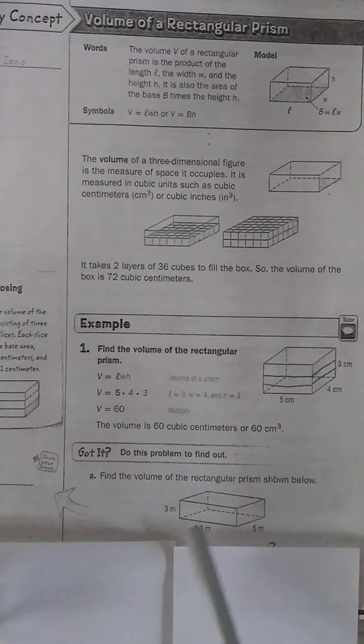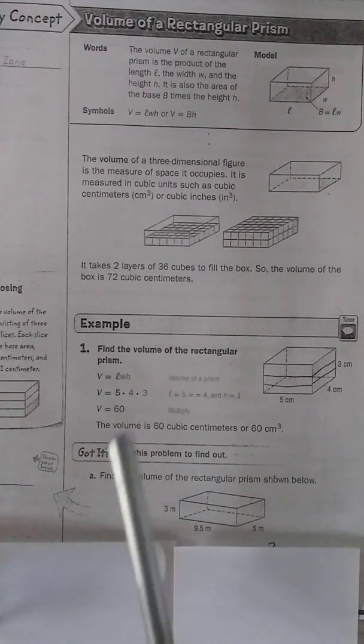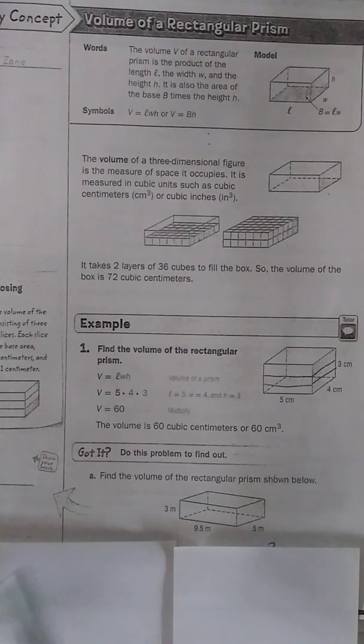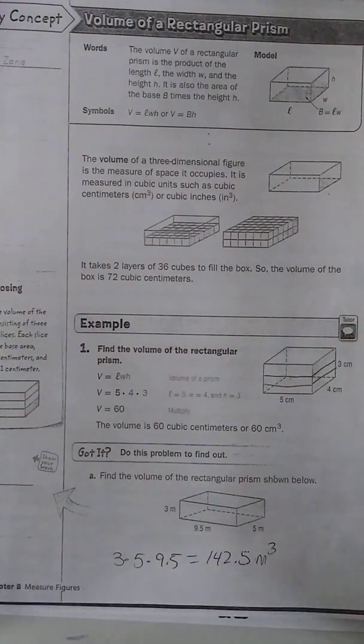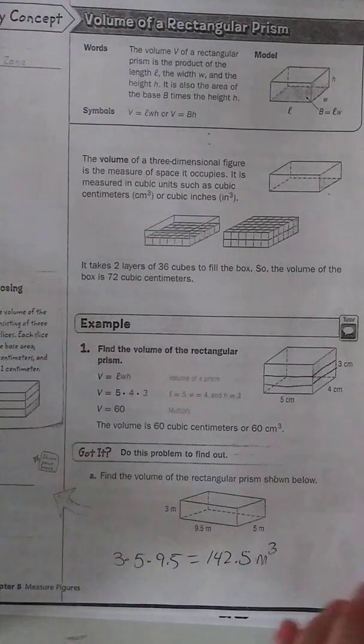So here I have a rectangular prism. I took a rectangle and I popped it up perpendicular to the ground. My rectangle is 9.5 by 5. You would find the area of that by doing base times height. And then we multiply by the number of layers, which is 3, or the height of the entire thing. So area of the rectangle times the height comes out to 142.5 meters cubed.